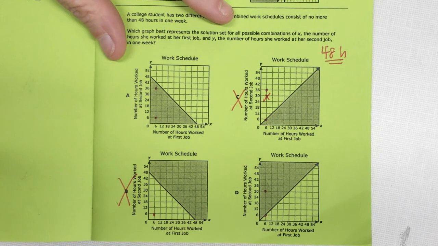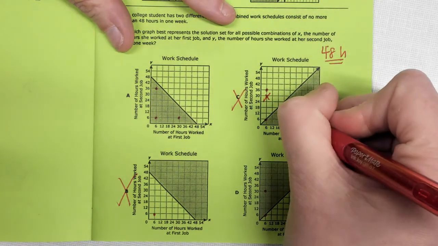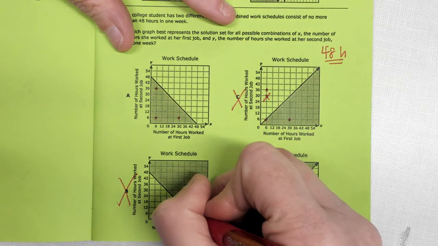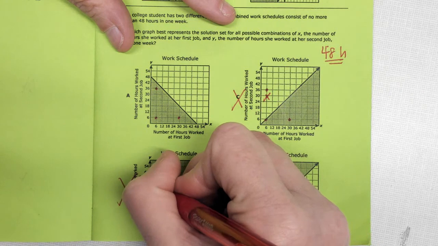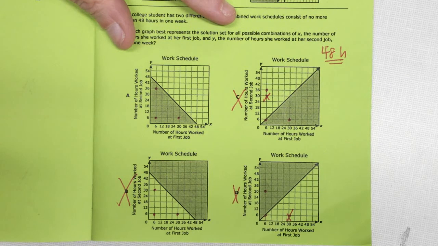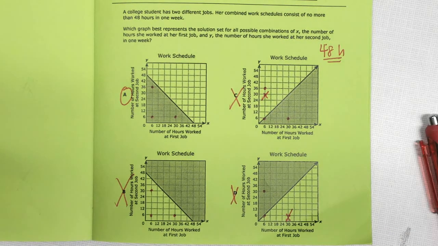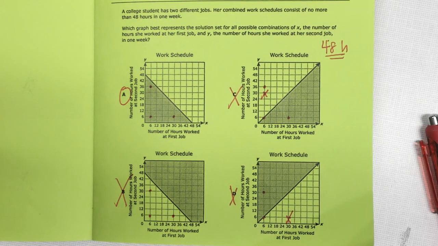What if she worked 30 hours at the first job and 6 at the second one? There it is. I'm just putting them in here because why not? Oh, look at that. Doesn't work on D. A is the only one that works. And again, all I did was think about the situation and pick some test points that should have worked, and then I see where they work.